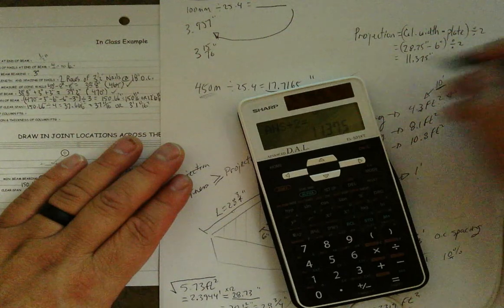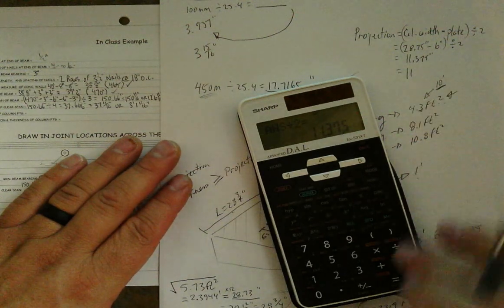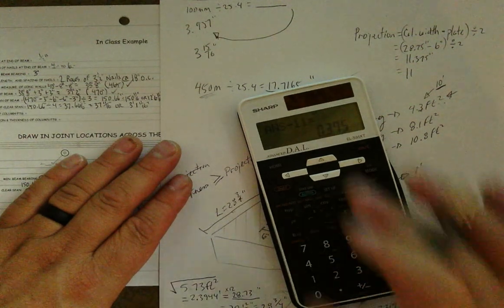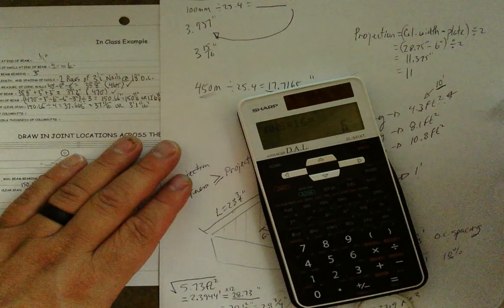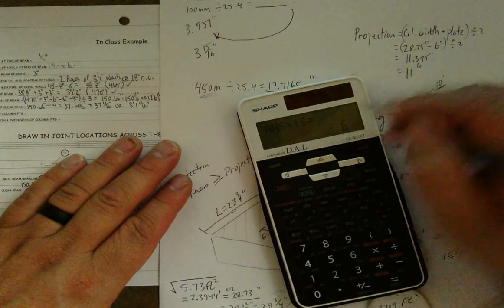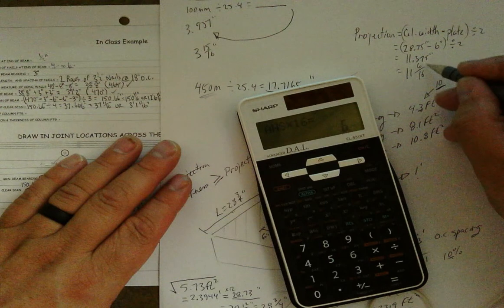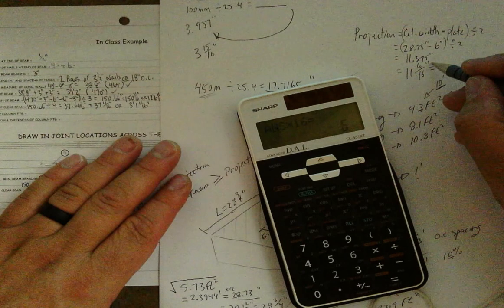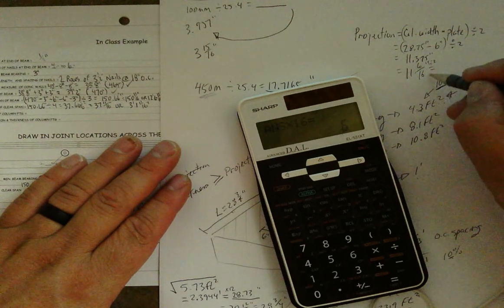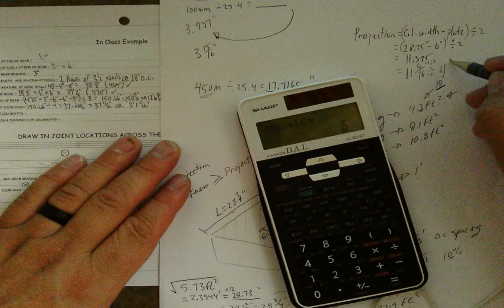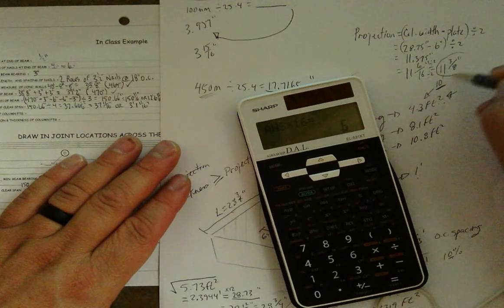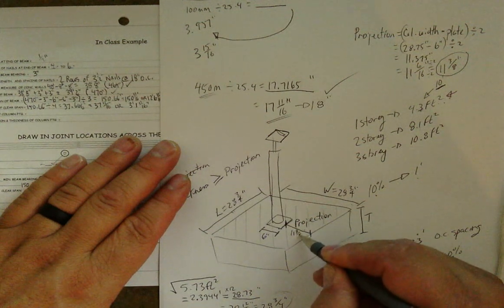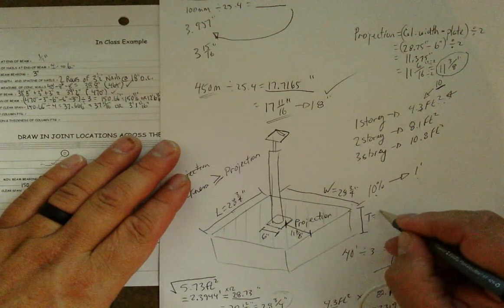11.375. So that would be 11, and so it's 3/8 there, but if we didn't know it was 3/8, we'd go minus 11 and multiply that by 16. So it tells us that the numerator is 6, your denominator is what you multiplied by, and then we'd have to reduce that because that's not the lowest term. So we divide the top by 2, and then divide the bottom by 2. So we'd have 11 3/8. Okay? So that would be the thickness and the projection. So the projection would be 11 3/8, and the thickness would also be the same.